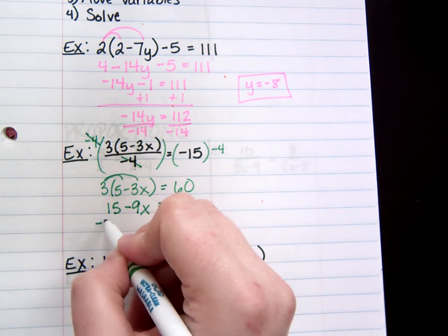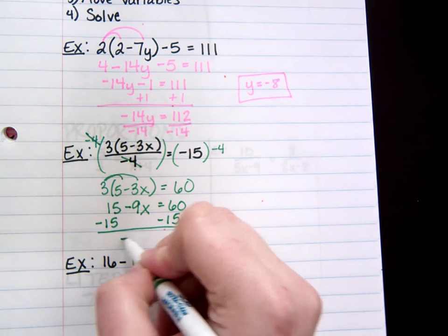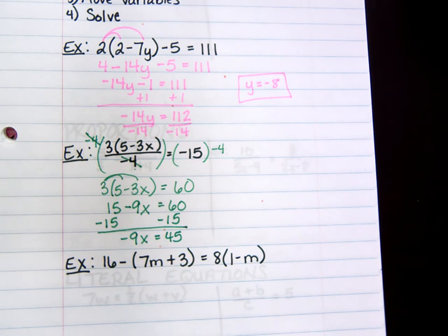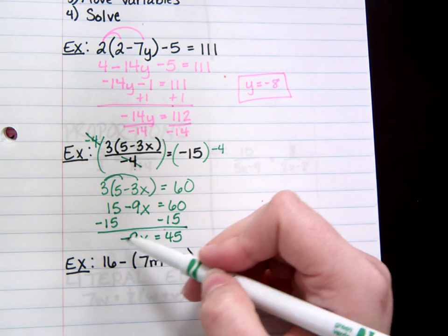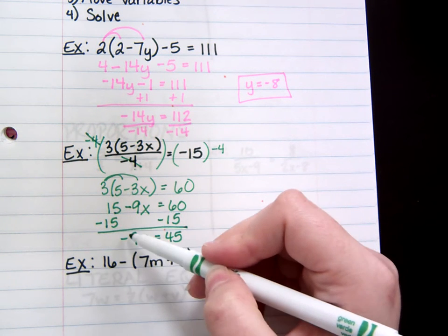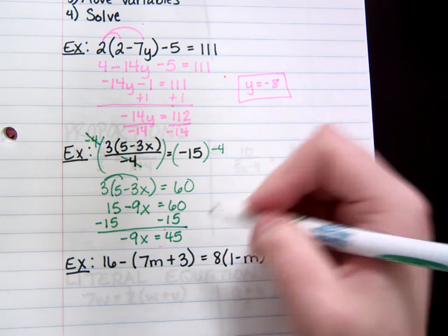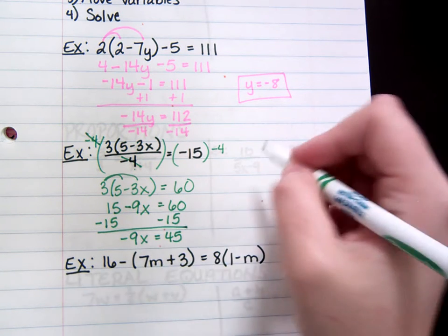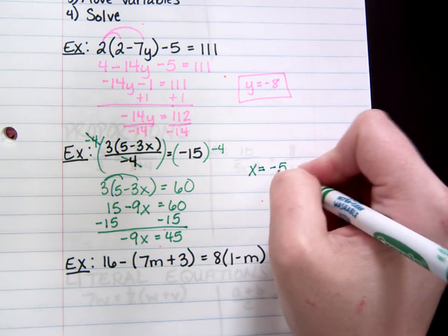So now I'm going to subtract 15 from both sides, which gives me negative 9x equals 45. And again, same as before, if you've got a negative number right here, do not make the mistake of adding. This is negative 9 times x, so you must divide to get rid of the 9 on this side. So divide both sides by negative 9. 45 divided by negative 9 is negative 5.